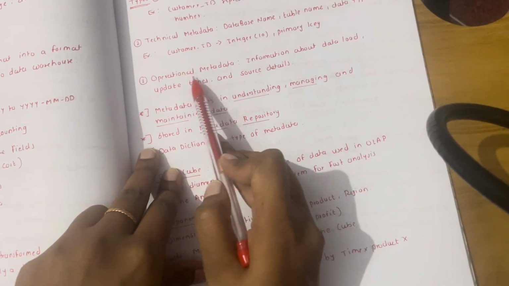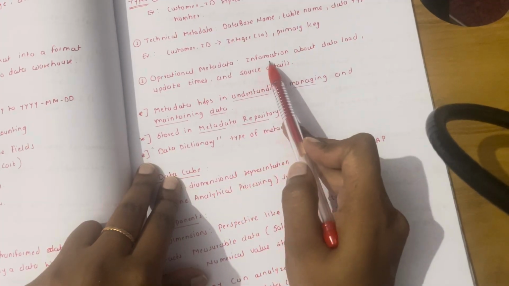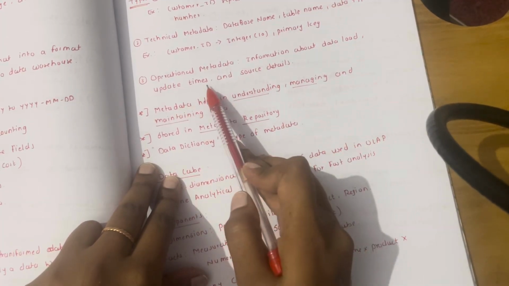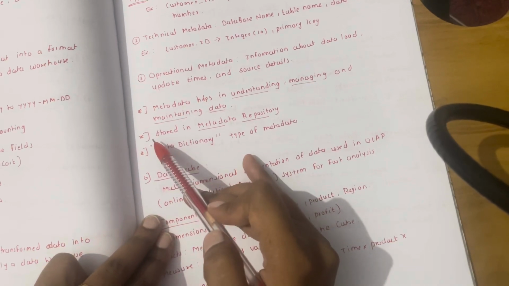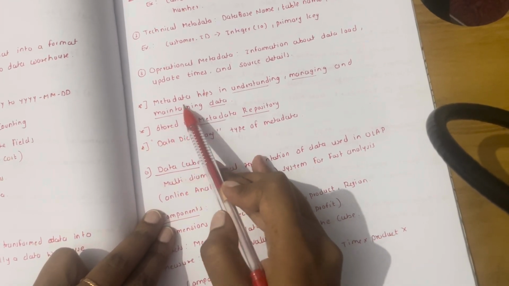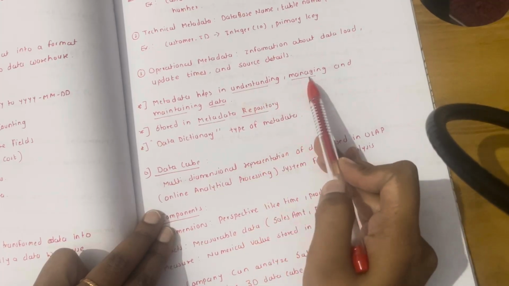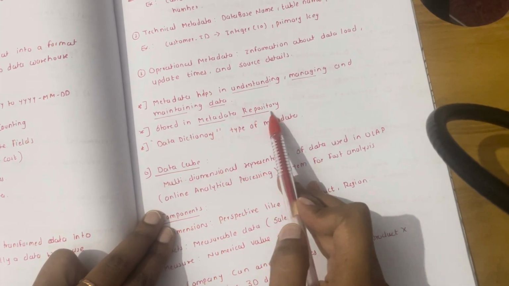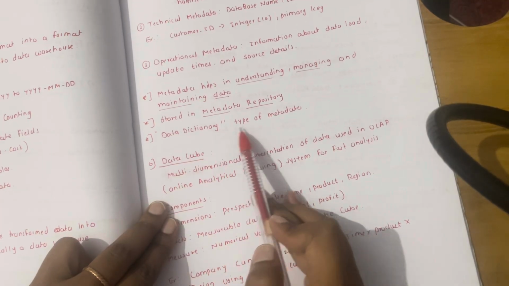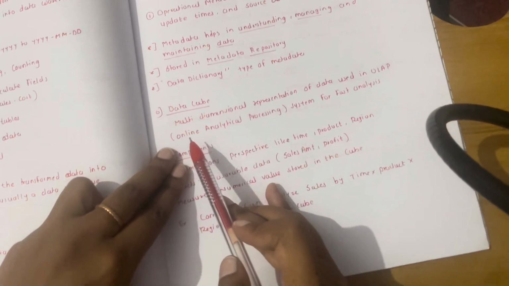The third is operational metadata: information about data loads, update times, and the source details. There are some important points about metadata. Metadata helps in understanding, managing, and maintaining data. It is stored in a metadata repository. A data dictionary is a type of metadata.